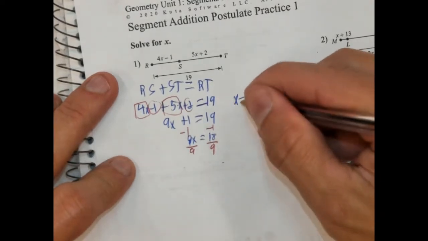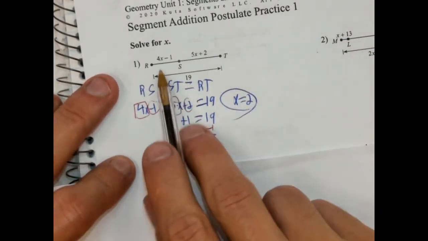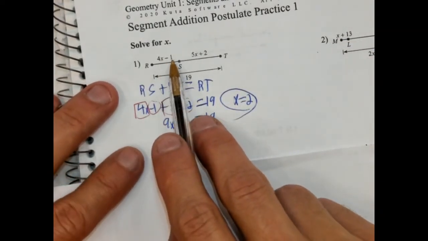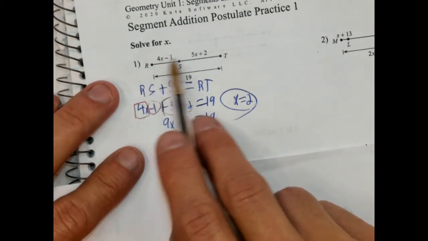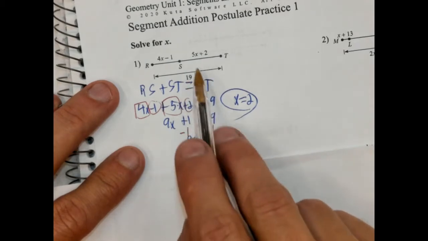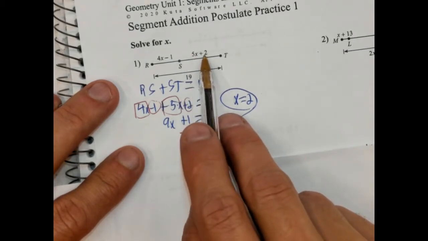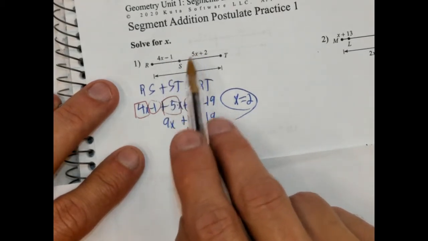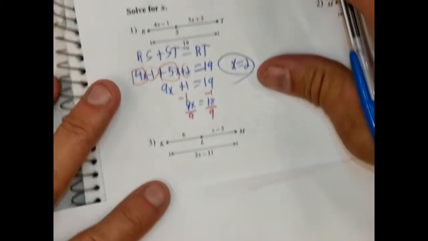Put it over here. Let's see if that works. So 2 times 4 is 8. 8 minus 1 is 7. So this is 7. That means this should equal 12 over here, right? Because 7 plus 12 is 19. 2 times 5 is 10, 10 plus 2 is 12. Yeah, it works. 7 plus 12 is 19. Look at that. Cool. Let's look at the next one.